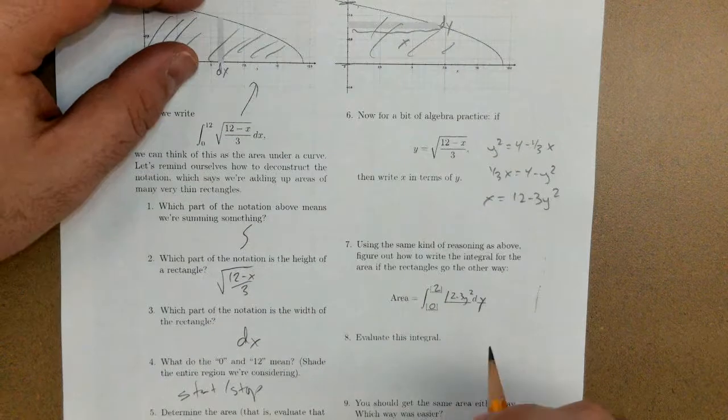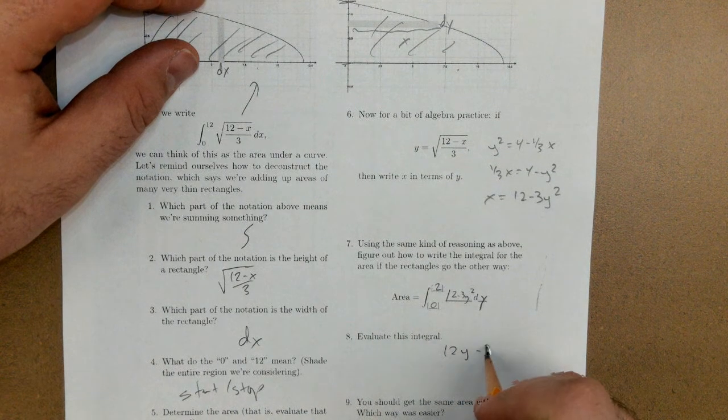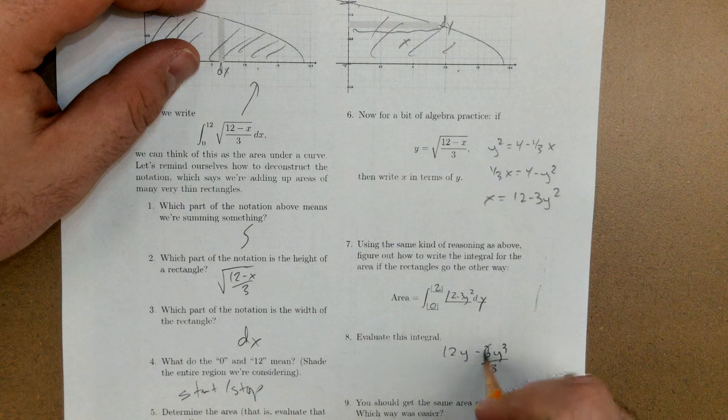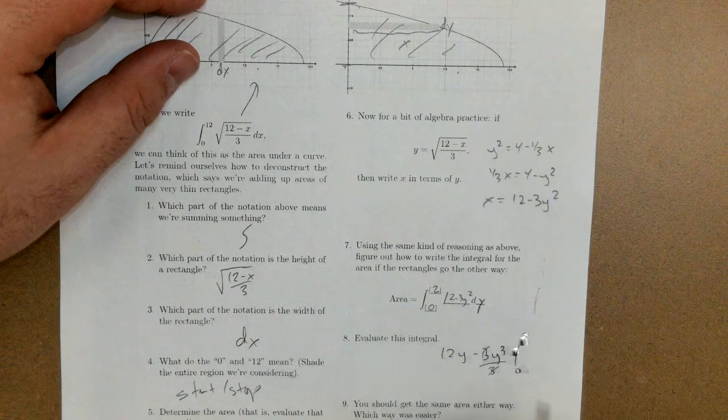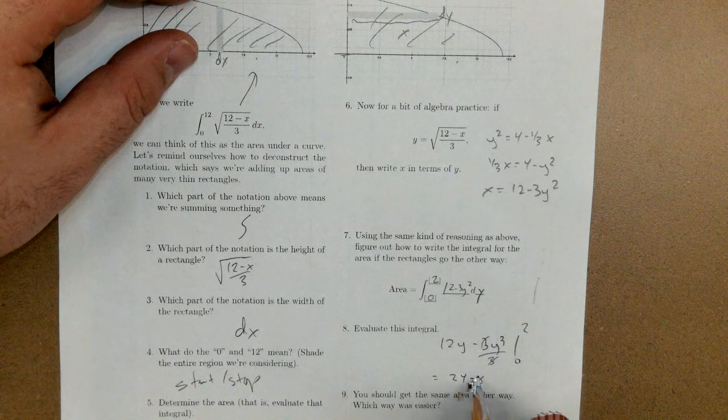Now I only have to do the power rule. This is 12y minus 3y cubed over 3, which cancels. Plug in 0 and 2. The 0 doesn't matter for this problem. And you get 24 minus 8, which is 16. Hey, we got the same answer both ways.